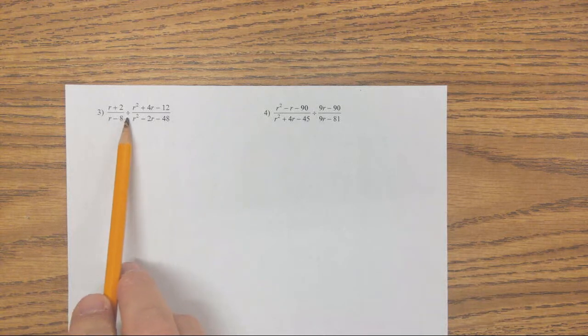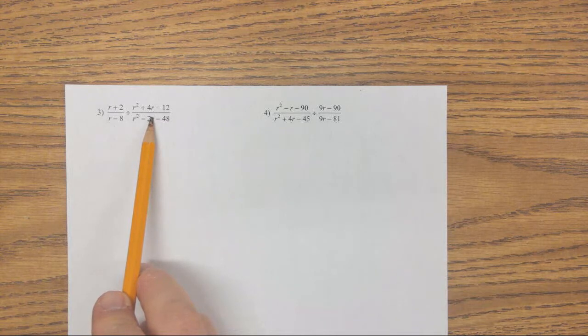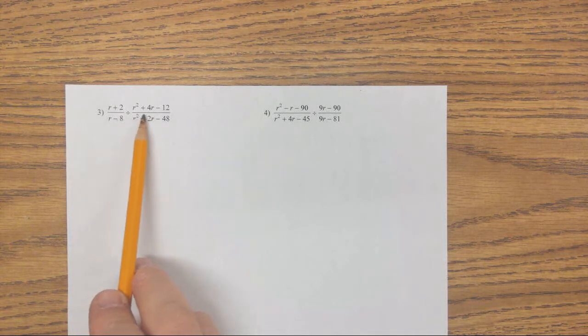This isn't much harder, or really any different, because when we divide fractions, we keep the first term, we change the division to multiplication, and we flip the last term. So it's keep, change, flip.